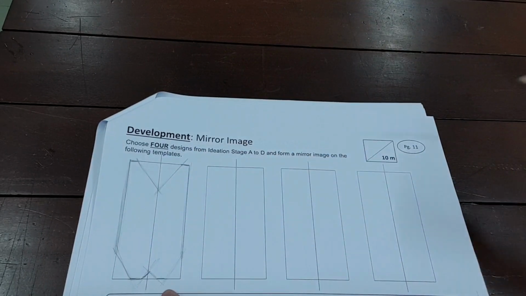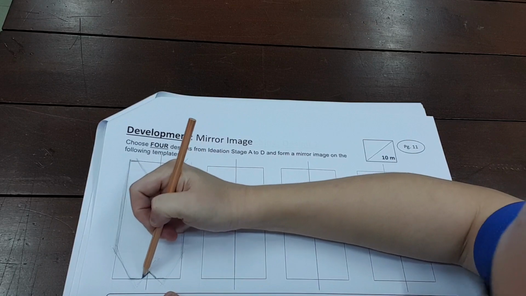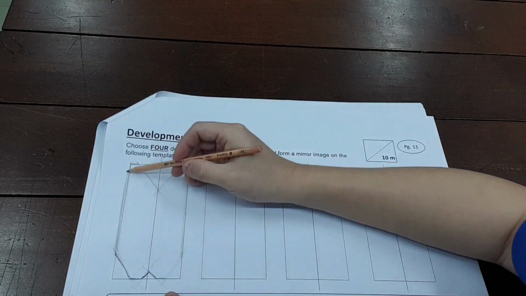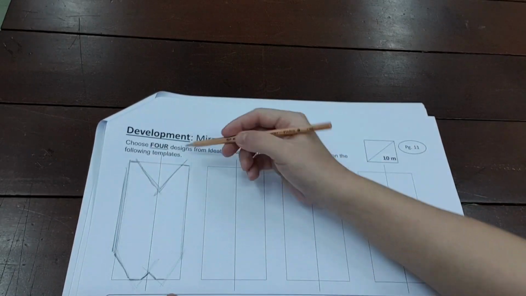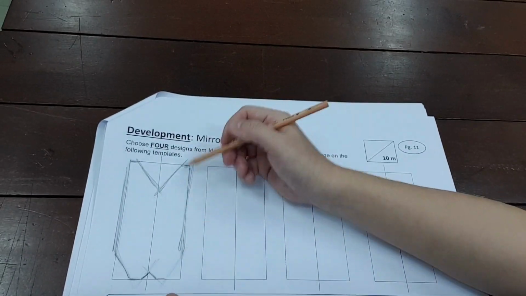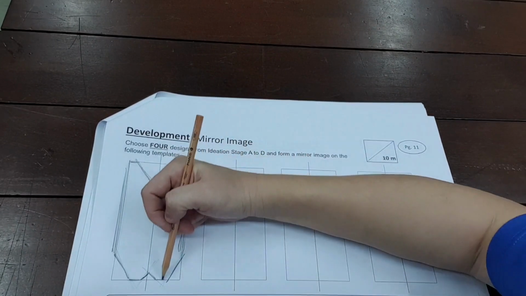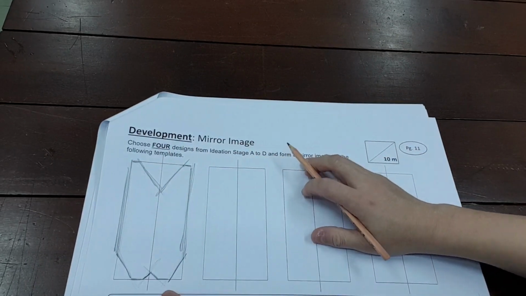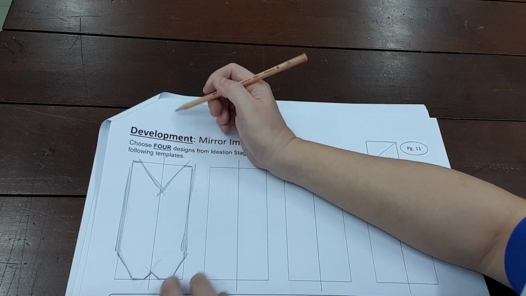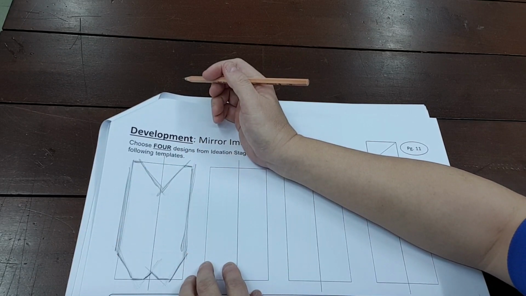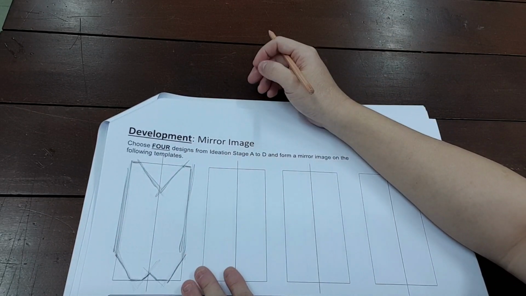Okay, I'm going to use the 4B pencil to darken the line to show you the mirror image now. Alright, like so. Now this is a practically generated idea, right? This is called the mirror image technique.